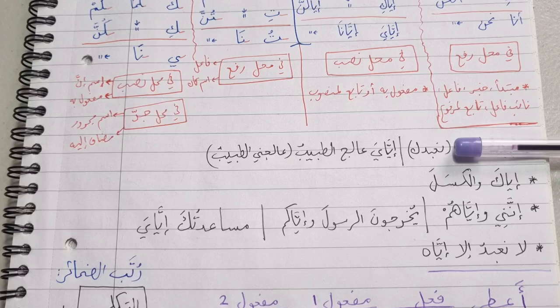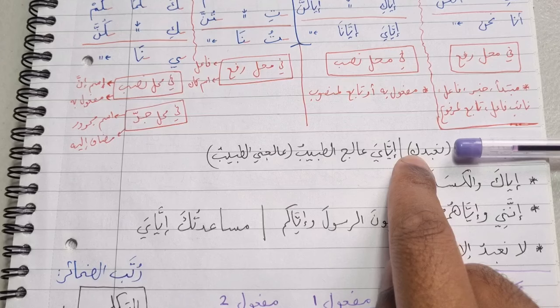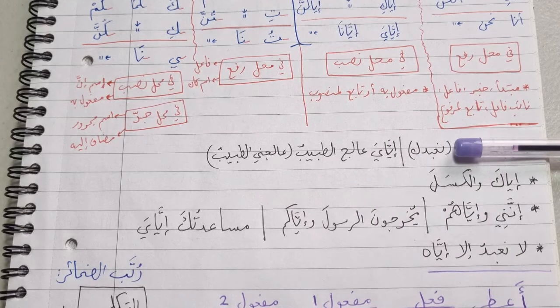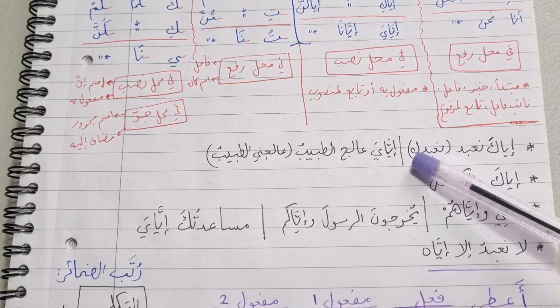The whole point of using damirs is for shortening the speech, for brevity. So why would you leave something which is shorter for something which is longer? Surely that defeats the purpose, which is why you have to use this. So na'buduka, we worship you.